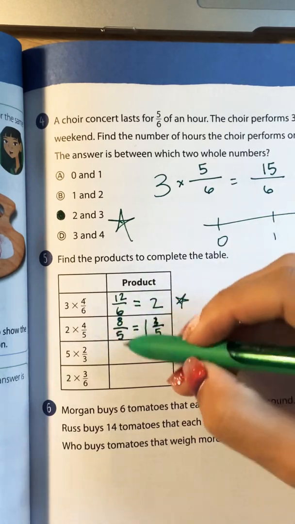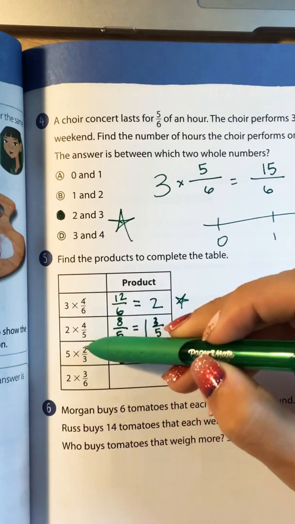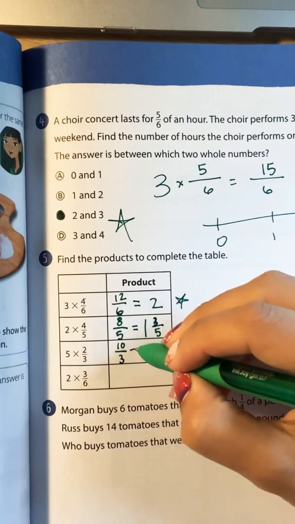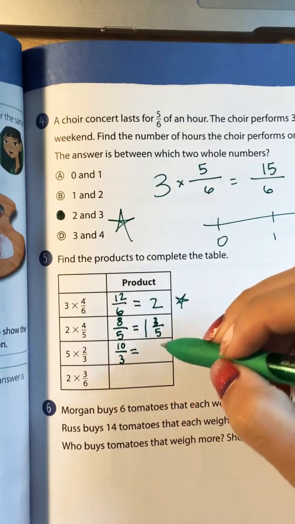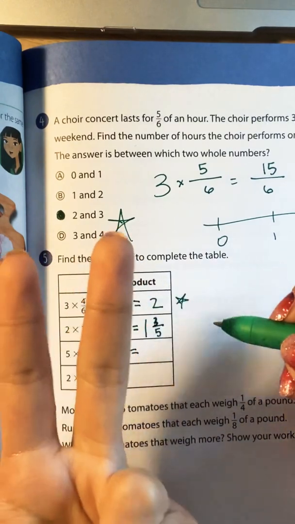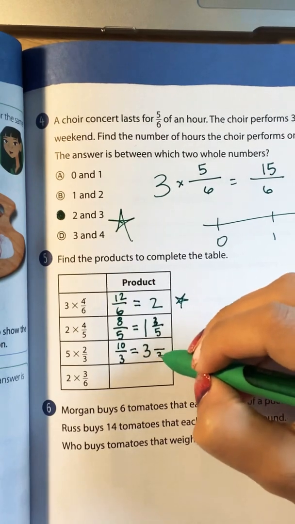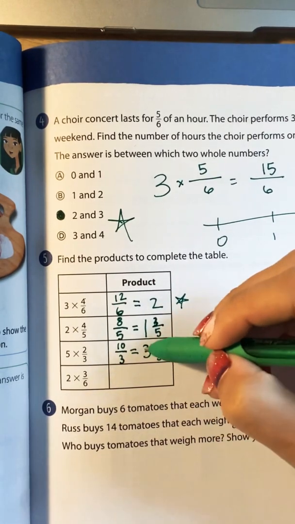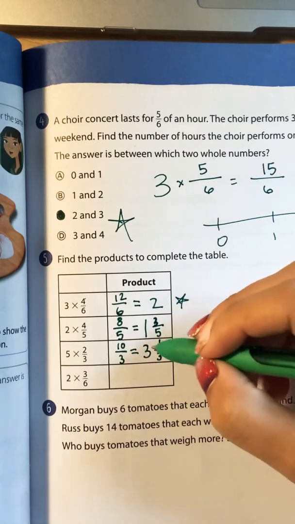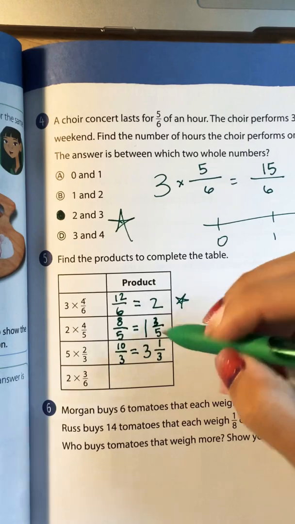Okay, next. Denominator stays thirds. Whole number times numerator. 5 times 2 is 10. 10 divided by 3. 3, 6, 9, 12. 12's too many, so it's 3. Stays thirds. 3 times 3 is 9. 10 minus 9 is 1, so my remainder is 1. That's my numerator. 3 and 1/3.